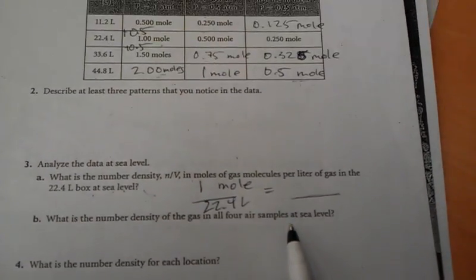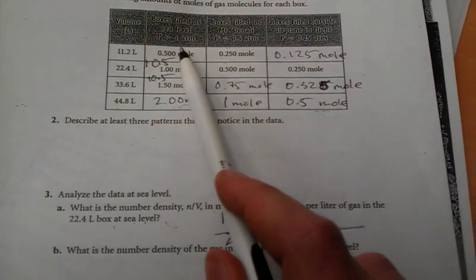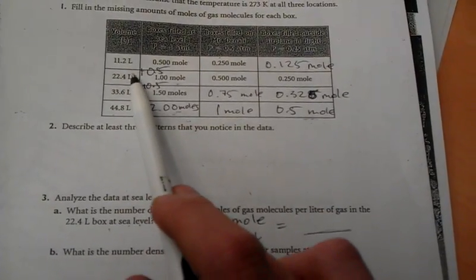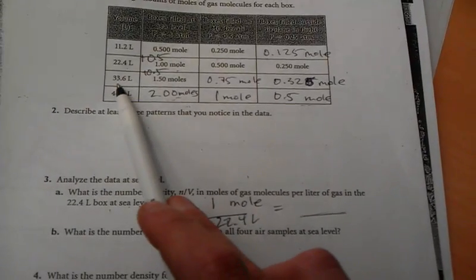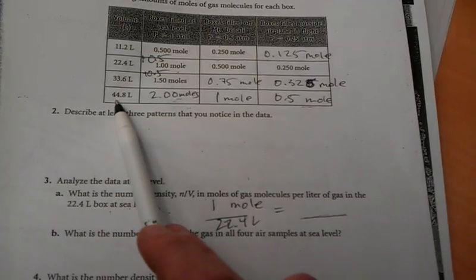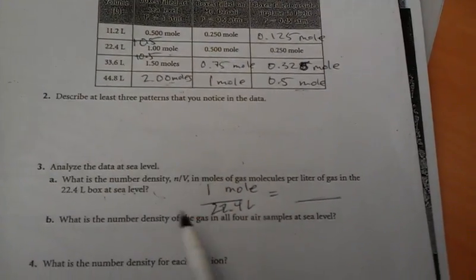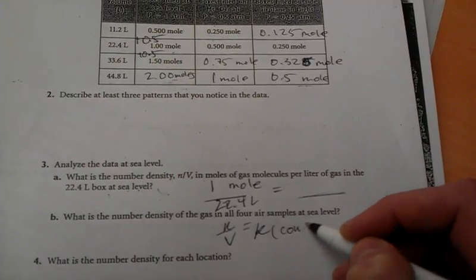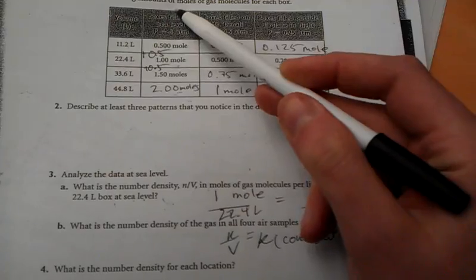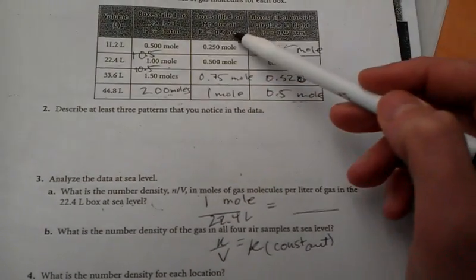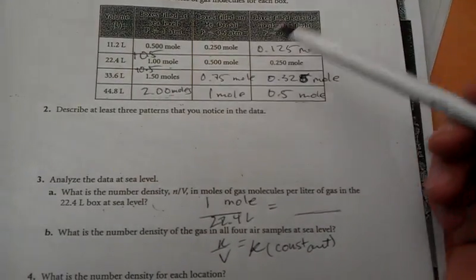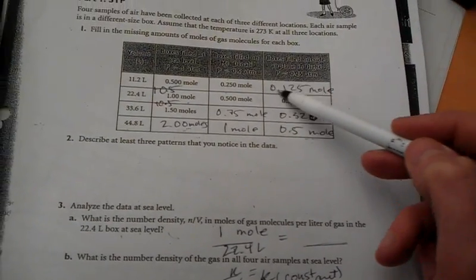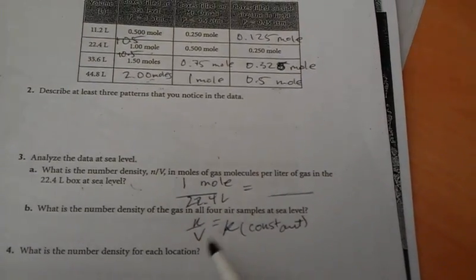What is the number density of the gas in all 4 air samples at sea level? So I go to sea level, and I have to calculate N over V for each situation. I already did the 22.4 liter volume. I have to do the same thing for 33.6 liters, for 2 moles and 44.8 liters, and for 0.5 and 11.2. And what you're going to find is that the number density, N over V, is equal to a constant called K. That constant stays the same for the sea level situation. It's going to be the same for all volumes and all number of particles. At the Mount Denali situation, it's going to be the same for the airplane. Doesn't matter what the volume is, the number of particles is going to adjust so that N divided by V is constant.